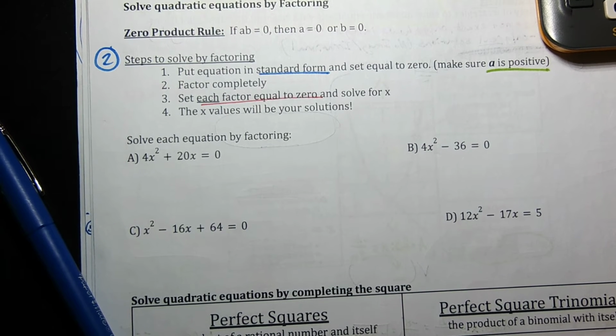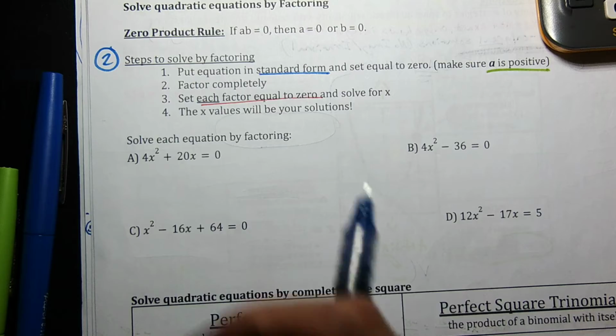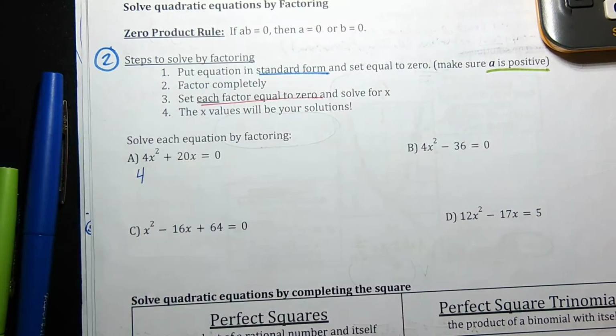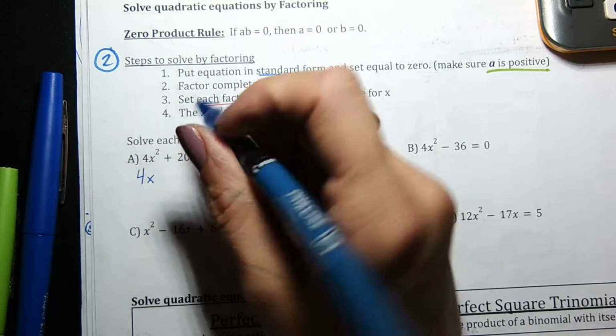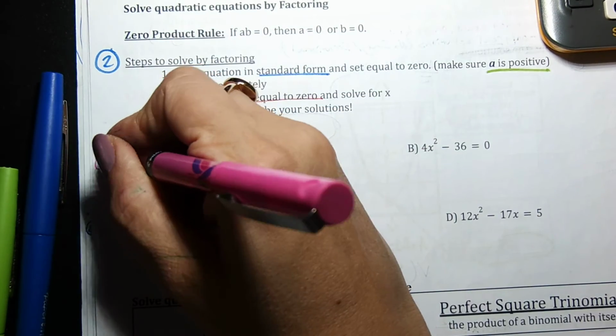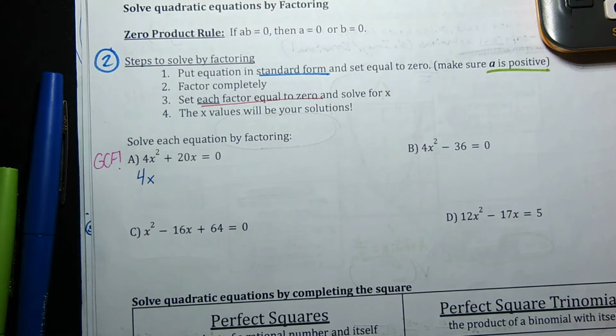Folks, how many of you are stuck on A? A is weird because there's no what? There's no C value. So if you're like, oh my gosh, am I looking for a product of 0 and a sum of 20x? It is in standard form, that's good. What's the very first thing we check for when we're factoring? A GCF. And here, folks, not only can I take out 4, what else can we take out? An x. So here, the GCF is actually your only method of factoring that one. So always, always, always check for a GCF first.